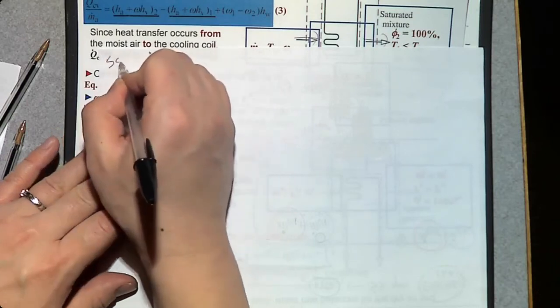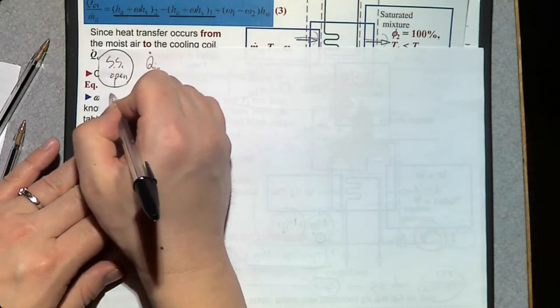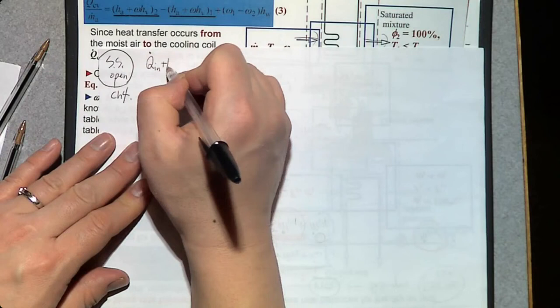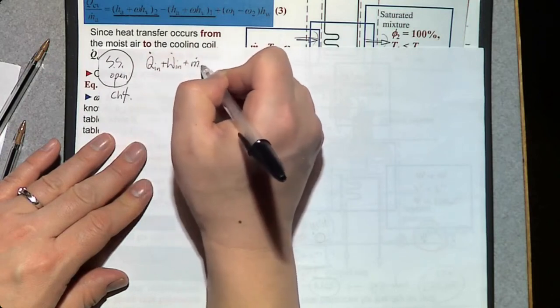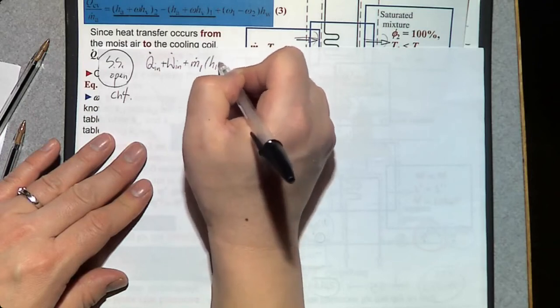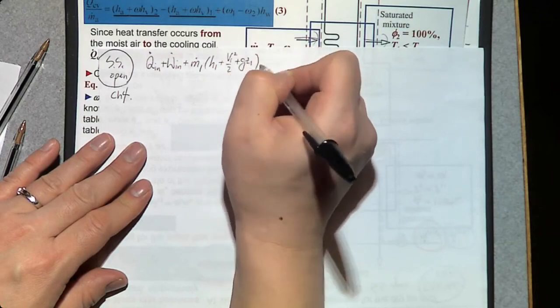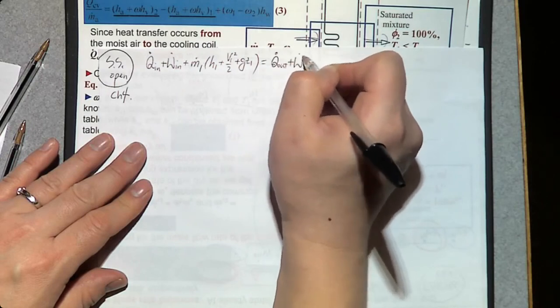By the way, this is a steady state open system. The energy balance equation can be found from chapter 4, Thermodynamics 1, plus W dot in plus m dot at the inlet. What is the inlet? Number 1. And this one has enthalpy, kinetic energy, and potential energy. And we have two exits, number 2 and number 3.